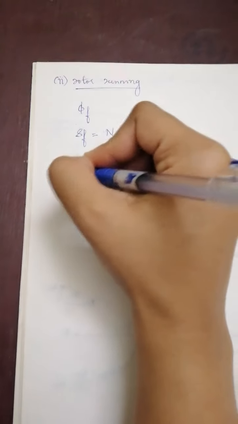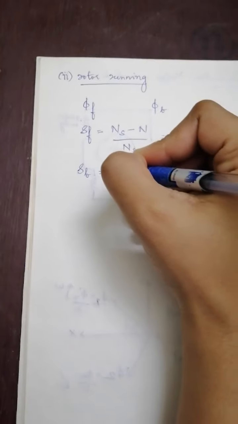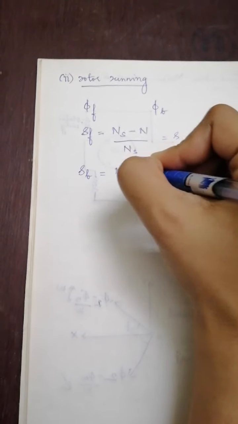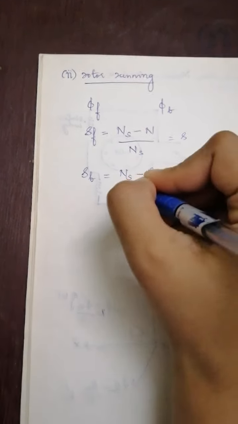Now, the slip with respect to backward flux is written as Ns plus N divided by Ns.